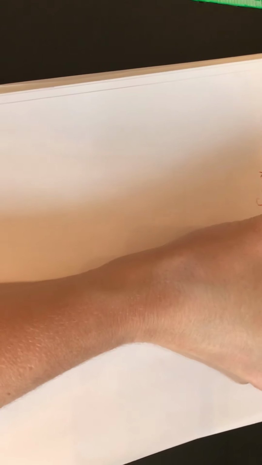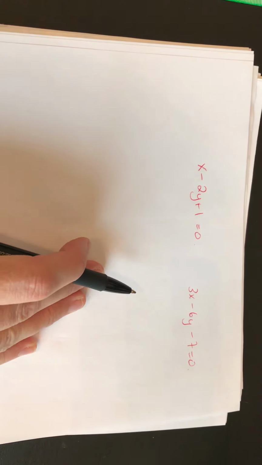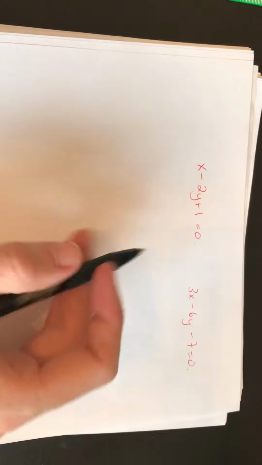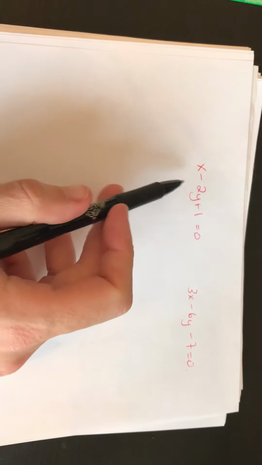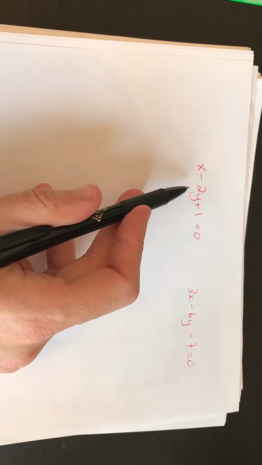Show that the line x minus 2y plus 1 equals 0 and the line 3x minus 6y minus 7 equals 0 are parallel. Well, what is the slope of this line here?